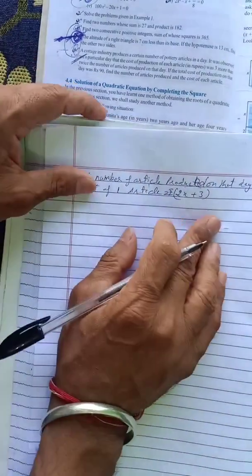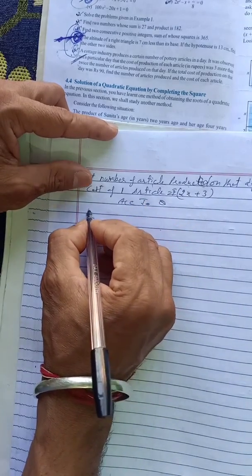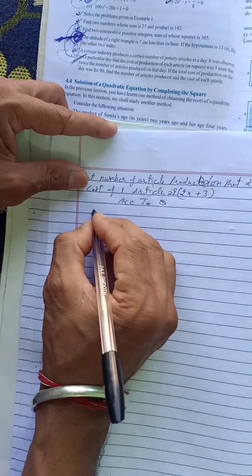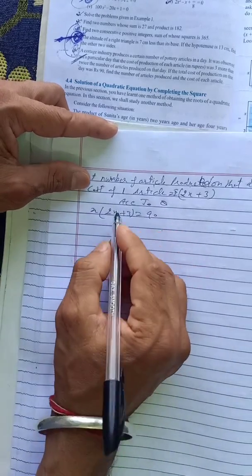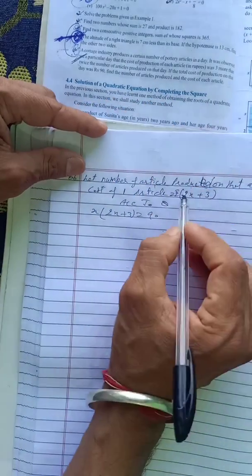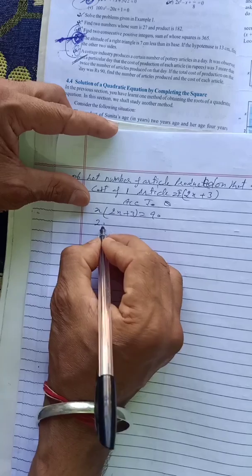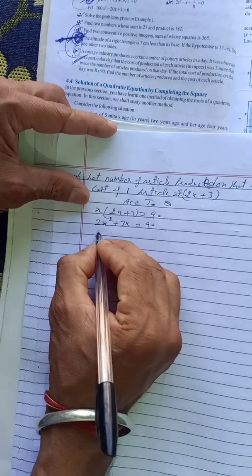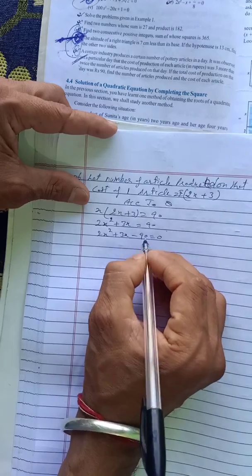This is in rupees. According to the question, number of articles into cost of one article equals total cost. x into (2x plus 3) equals 90. This is given, the total cost of production on that day was 90. Multiplying these two, we get the total cost. 2x square plus 3x equals 90, so 2x square plus 3x minus 90 equals 0.